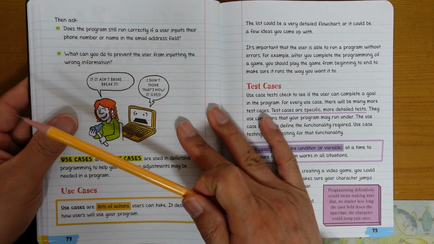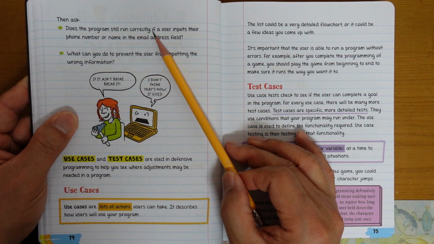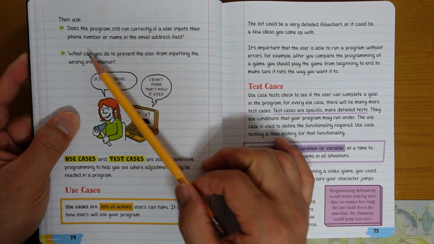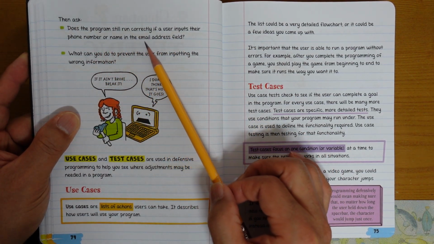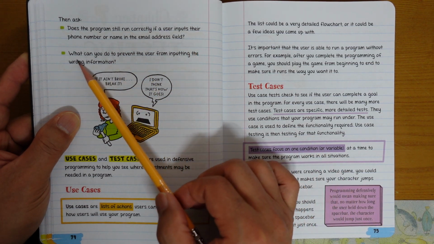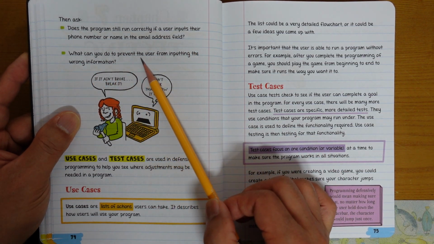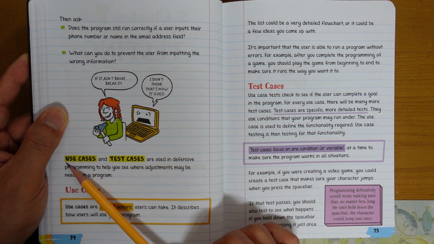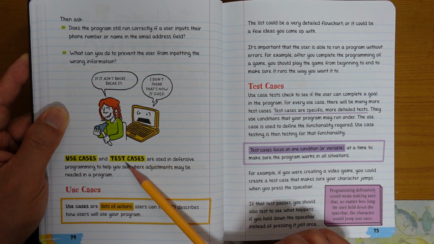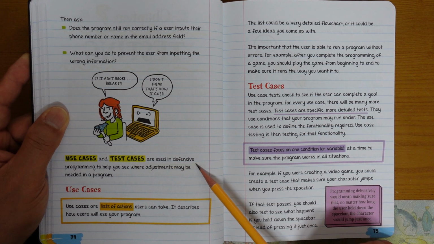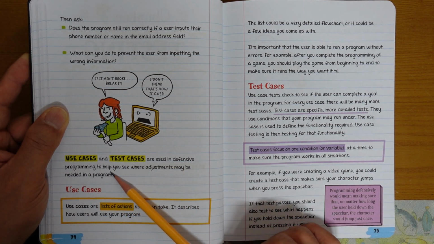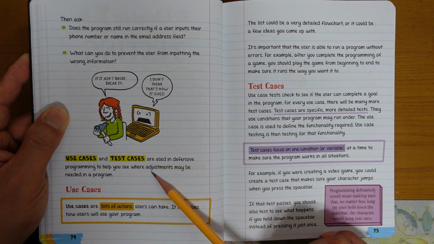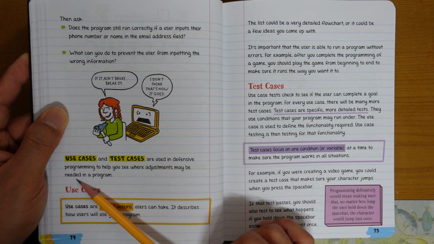Then ask, does the program still run correctly if a user inputs their phone number or name in the email address field? What can you do to prevent the user from inputting the wrong information? Use cases and test cases are used in defensive programming to help you see where adjustments may be needed in a program.